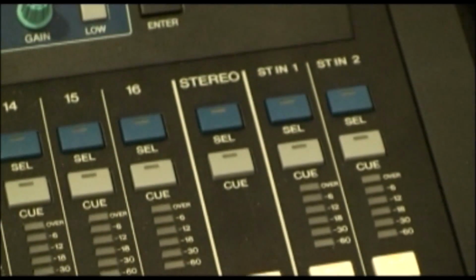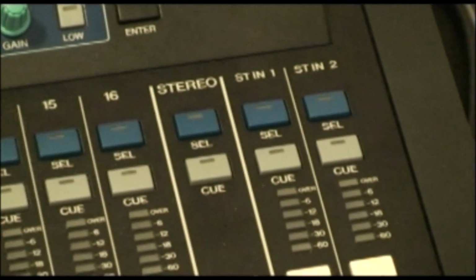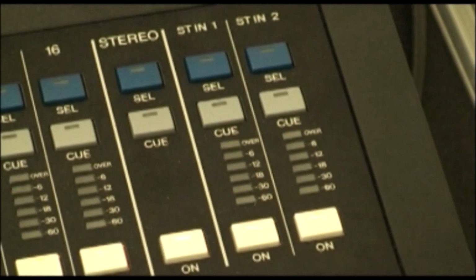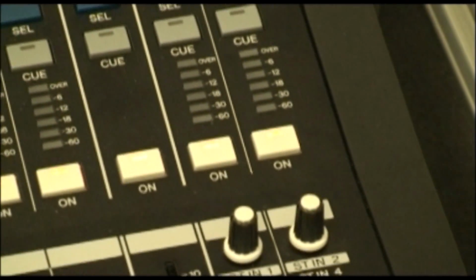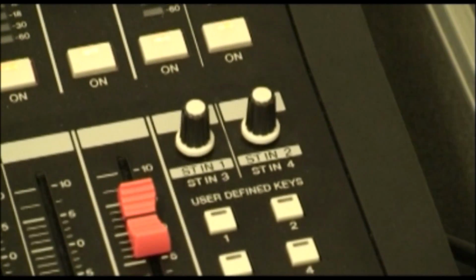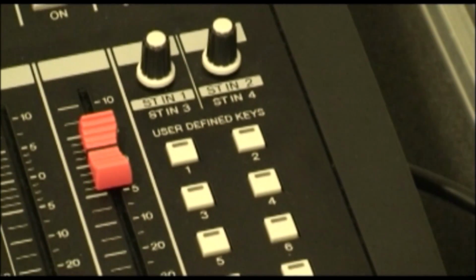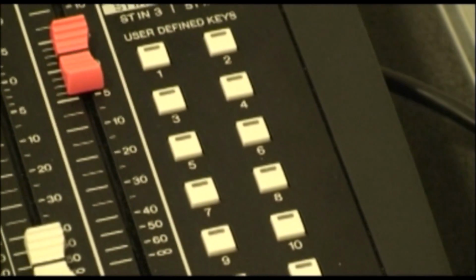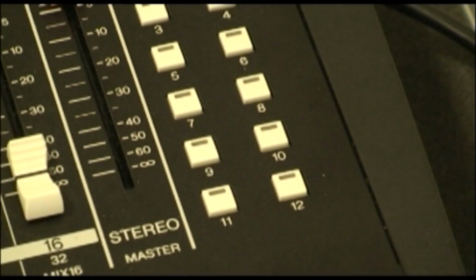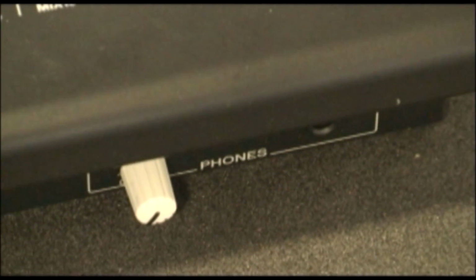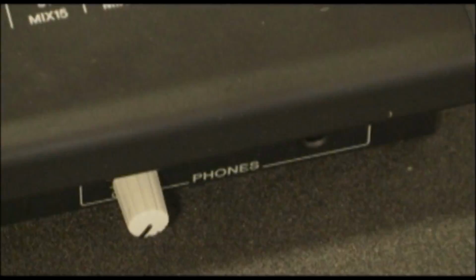Above this you will see the stereo inputs, which have the same controls as the usual channel fader strips, however the faders have been replaced by rotary controls. Below you will find the user-defined keys which can be used to control anything you want, for example a tap tempo on a delay effect. On the front face of the desk you will find the headphone output.